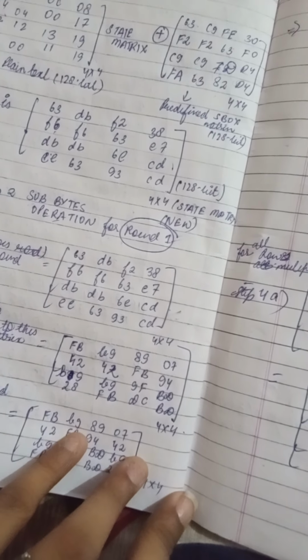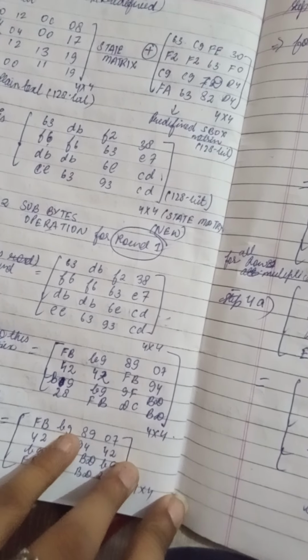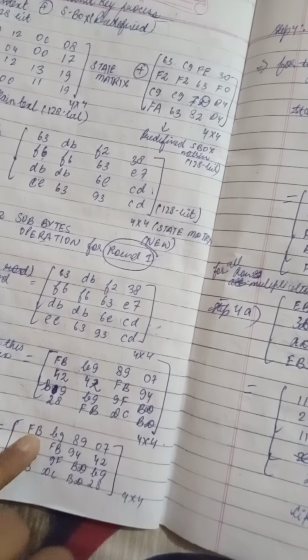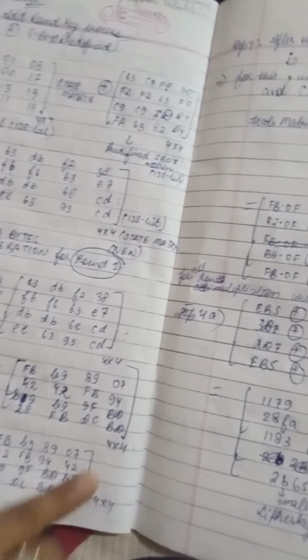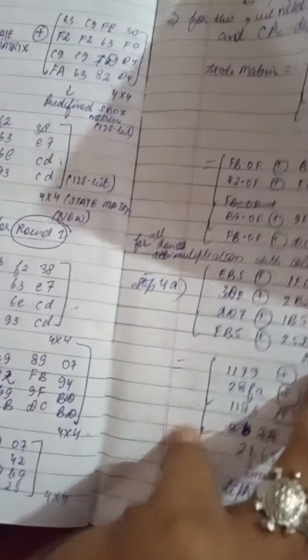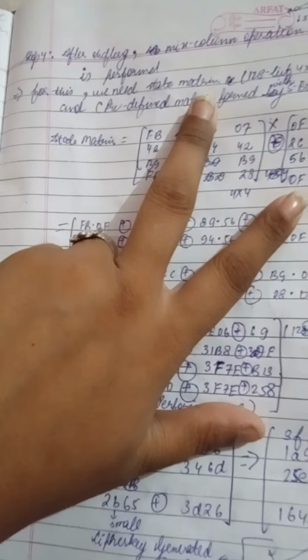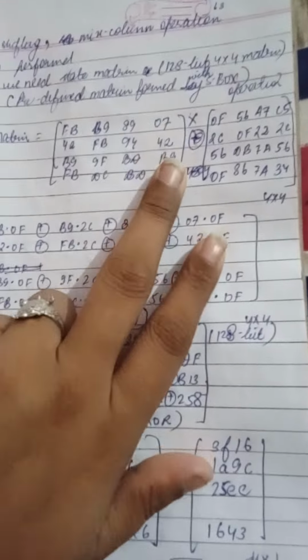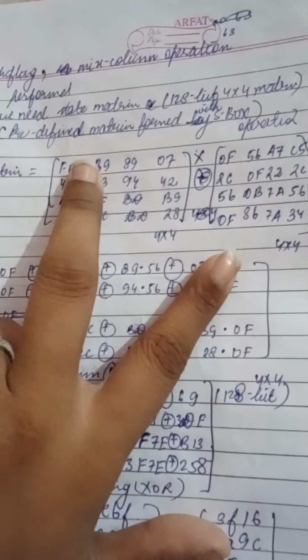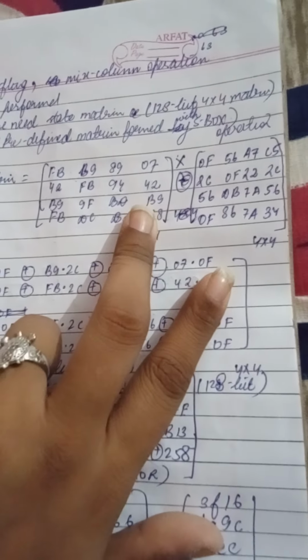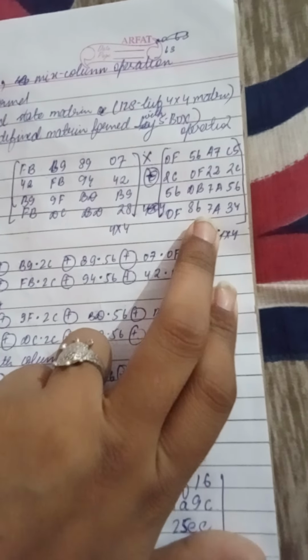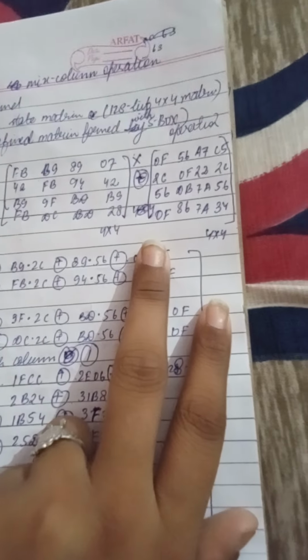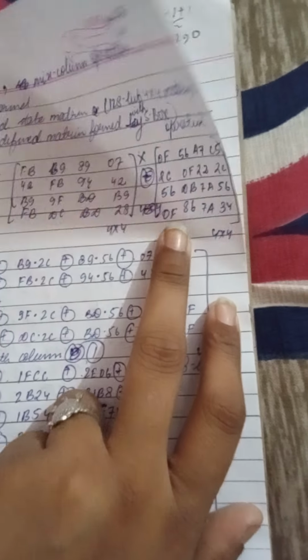So FB will come here, that is 07 will come over here, 07 then FB then B9 then 89, like this the whole set of elements will be interchanged. After this we need a state matrix. Let's say the output we have got after shifting, we have got this output. So this output we will get after shifting, 0 1 2 3.